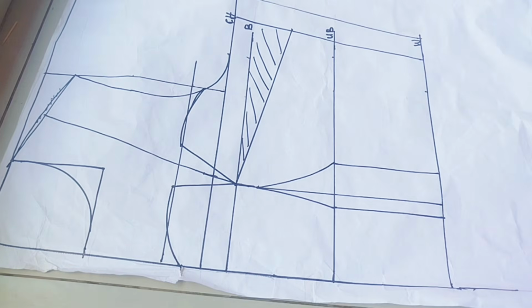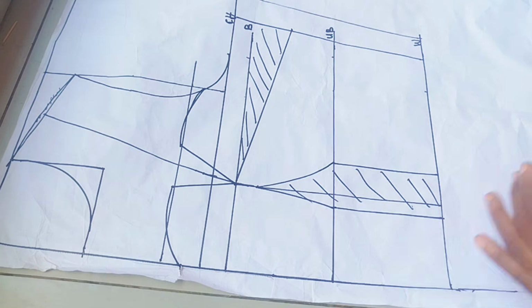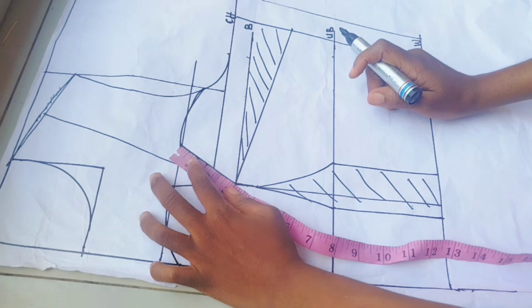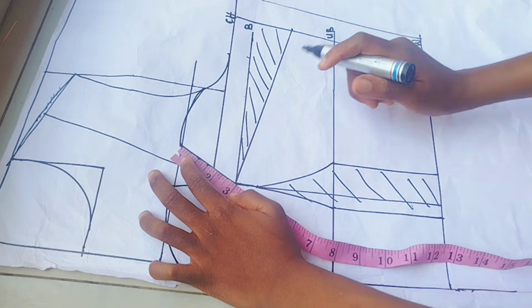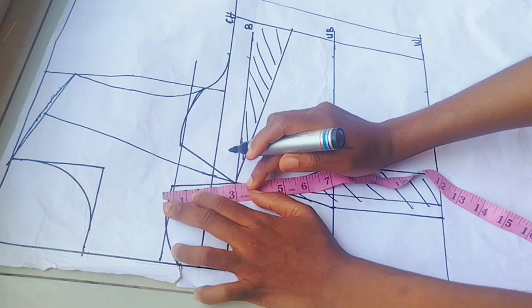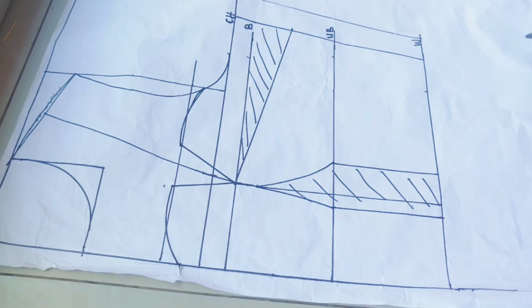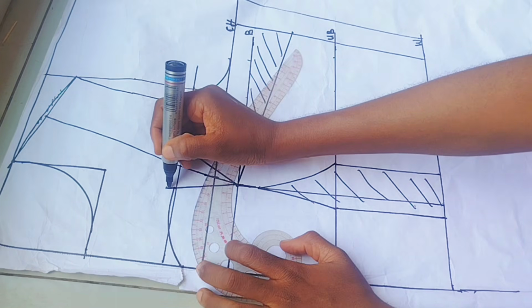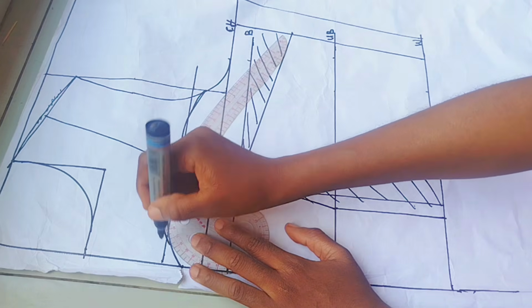So guys, this is now time for us to cut the front pattern. The next thing we are going to do is to measure the upper bust area and know if the two lines align. If one is longer than the other, please make sure to extend the measurement so that both lines will be the same, just the way you are seeing on the video. Then after doing that, you connect it back with your curve.